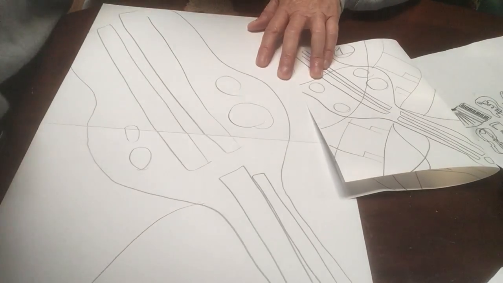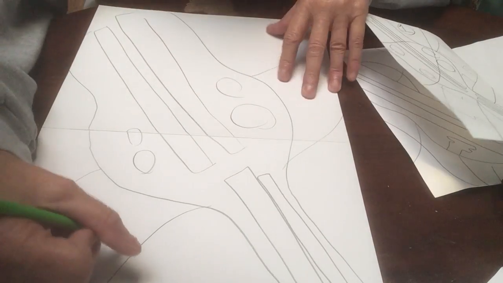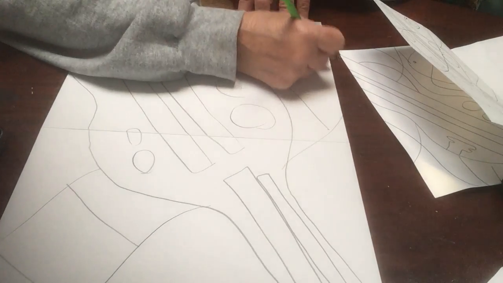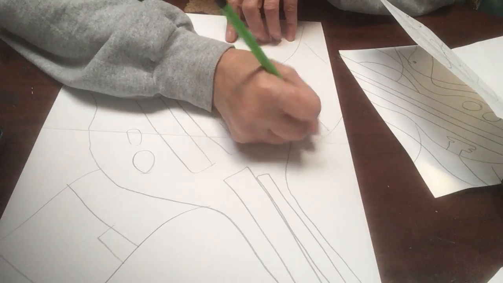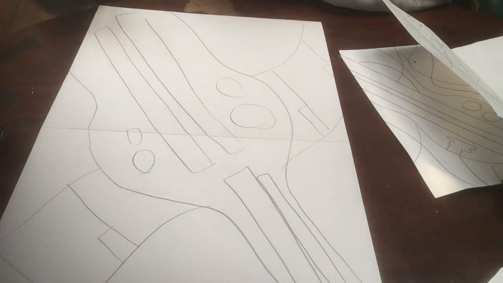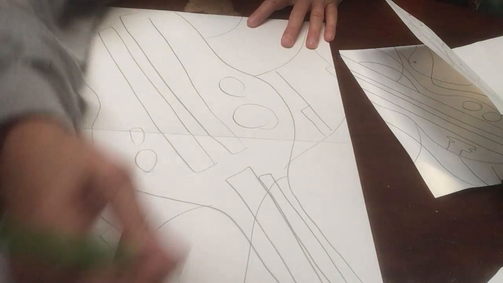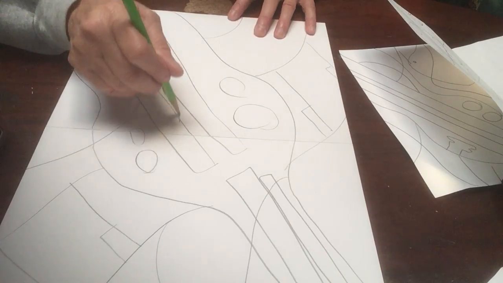Remember I had that piano in there. This should be a complete drawing, so you should be pretty sure this is exactly how you want things. Then again, you're going to break up your spaces any way you want. Again, it's Cubism.